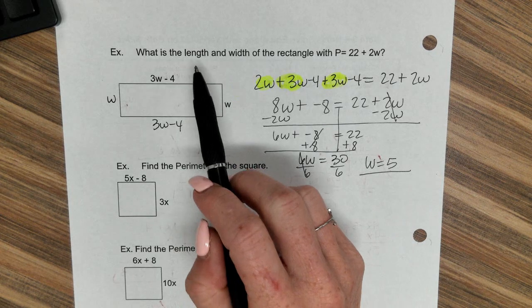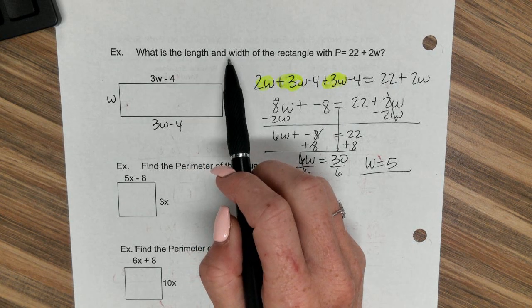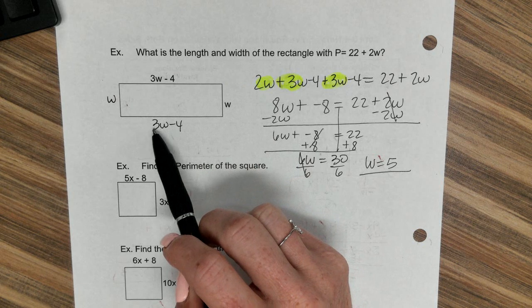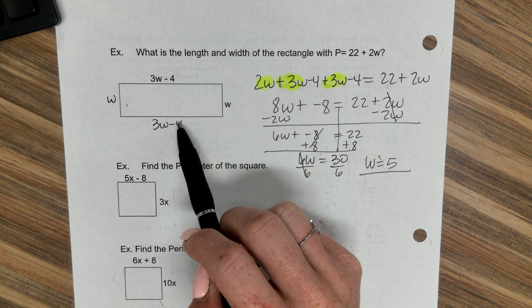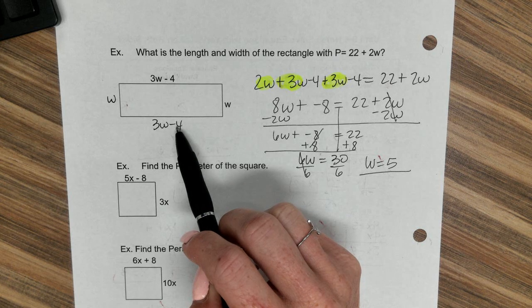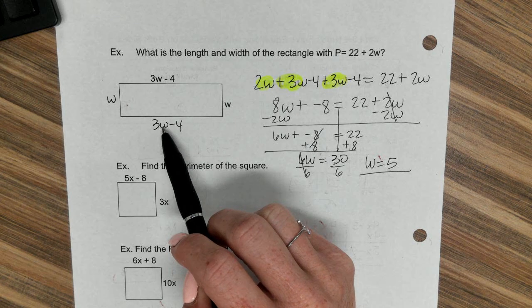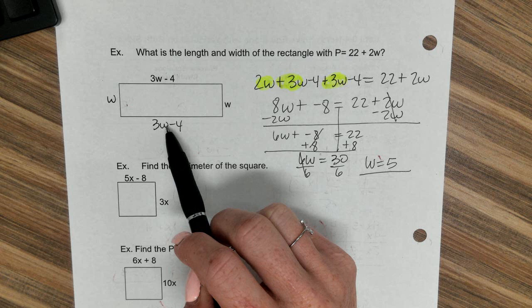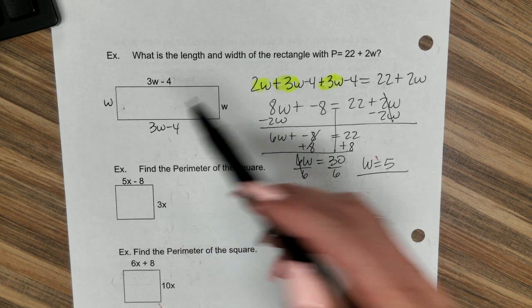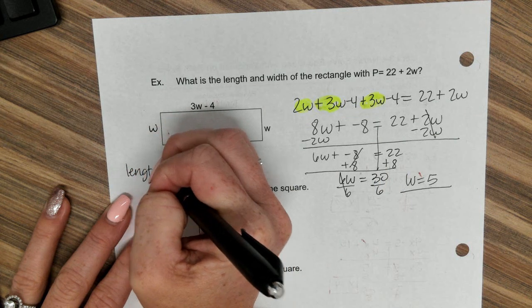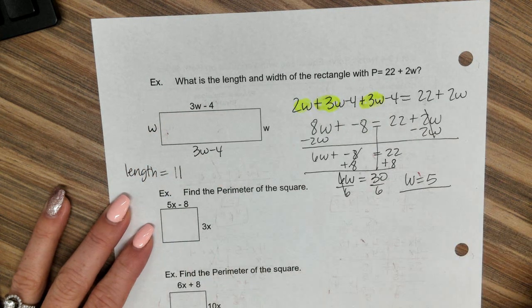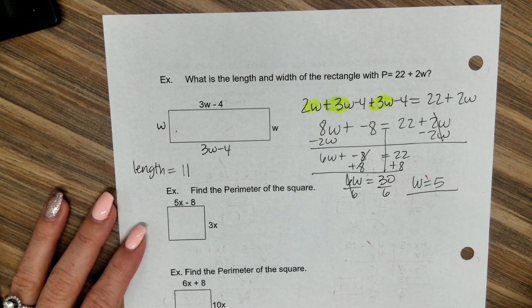What is the... All right, well, the length is 3 times w minus 4. Well, we know that w is 5. So 3 times 5 is 15, and 15 minus 4 is... So the length, wherever you want to put it, is 11. Did it give us something to label?